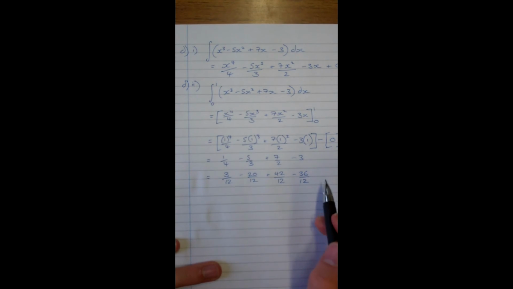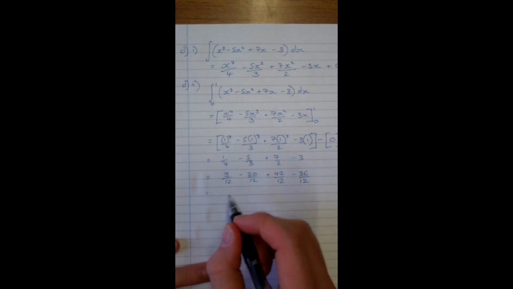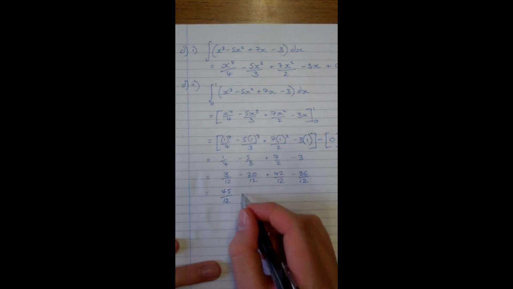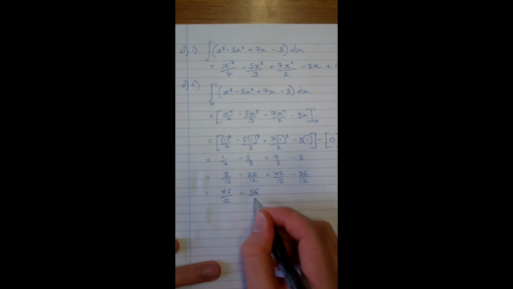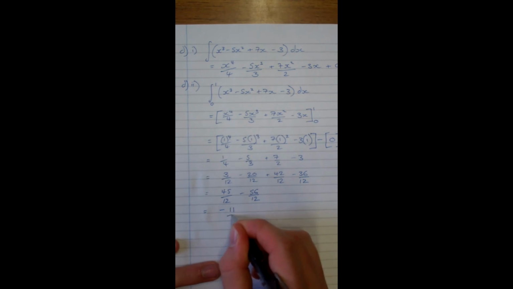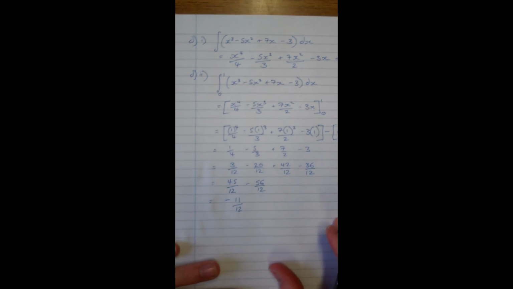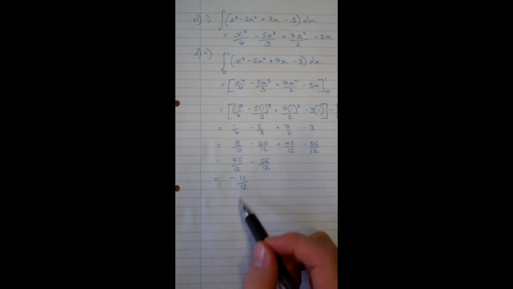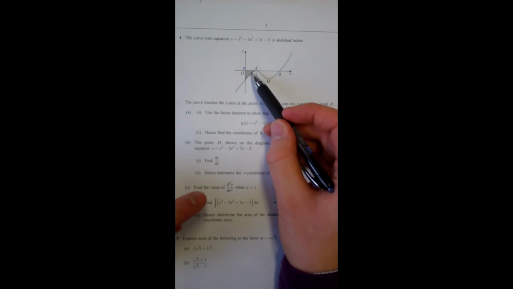Okay, then I can sort all this out. So what have I got? Well, I've got 45 over 12 minus 56 over 12, which is equal to negative 11 over 12. Now, you should know that when you integrate something and you're finding area between the x-axis and the curve, and it's underneath the x-axis, the value should come out negative first.